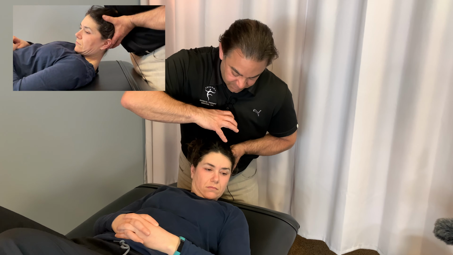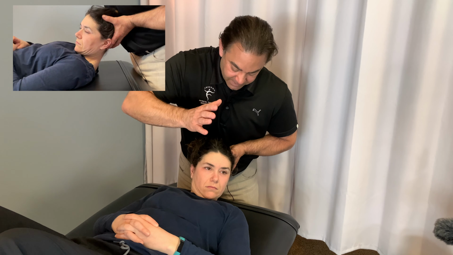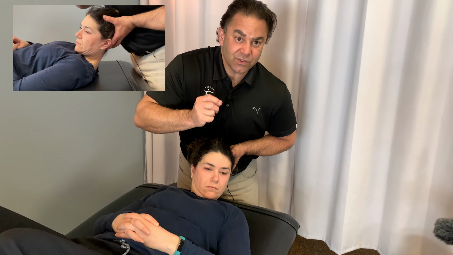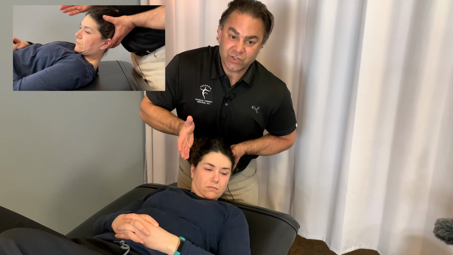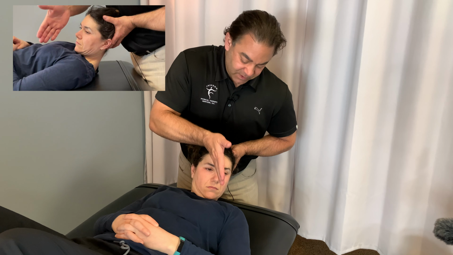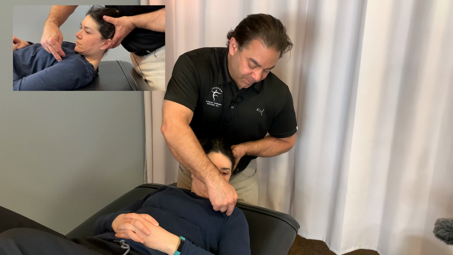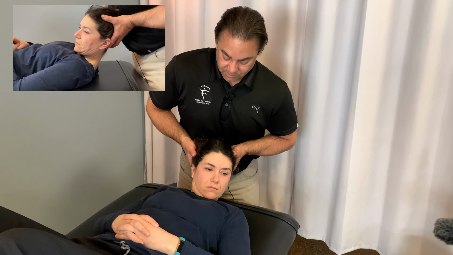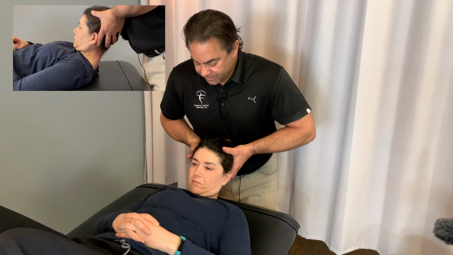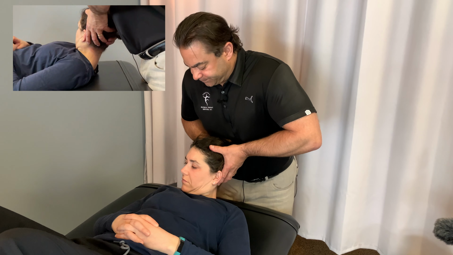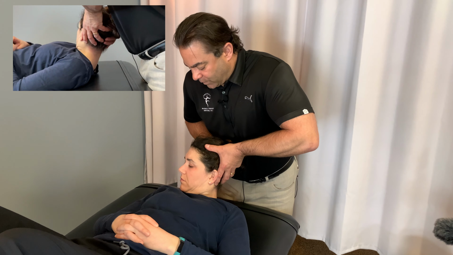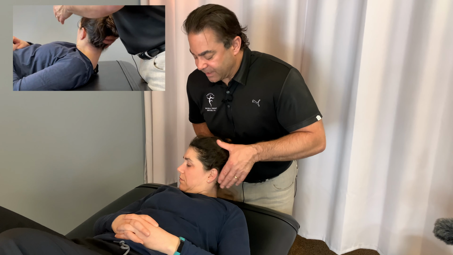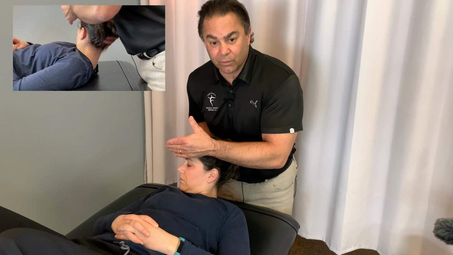Now, I could use a goniometer and different things. I try not to get too fancy. I really rely on my hands to get a sense of restriction and tightness, but a visual observation of limitation. So ideally, you'd like people to be able to rotate maybe towards their axilla here. So she's a little limited to the left. And then I'm going to check to the right. And one thing you may or may not notice, it's hard to tell from the camera angle possibly, but she definitely rotates better to the right.